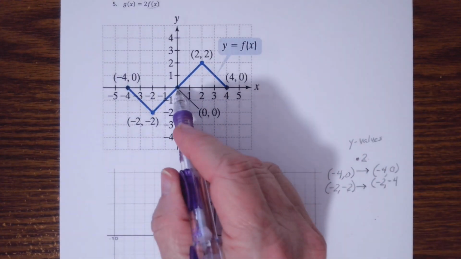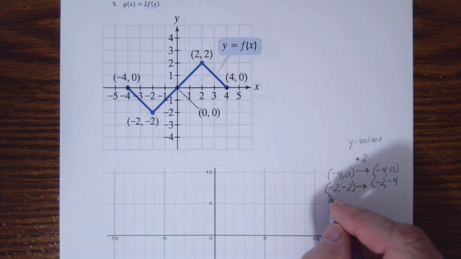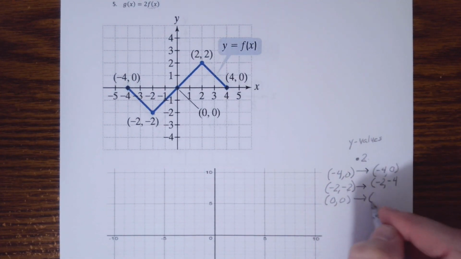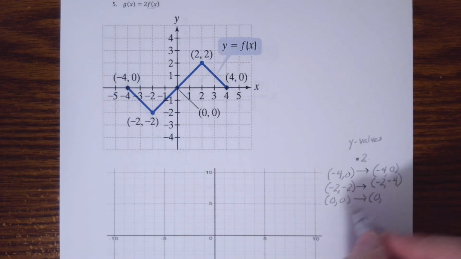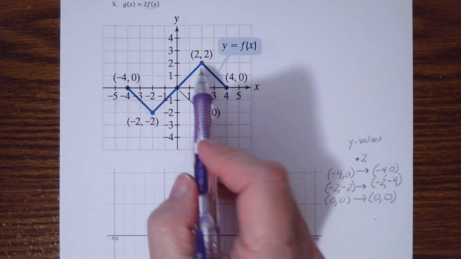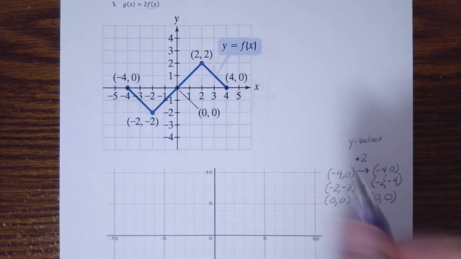Then my next value, 0, 0: I'm only multiplying the y value, so 0 times 2 gives me 0. My next value is 2, 2.